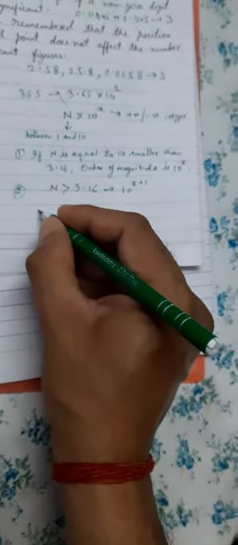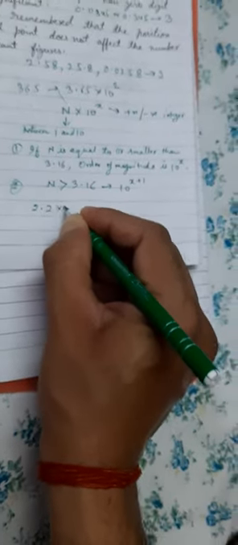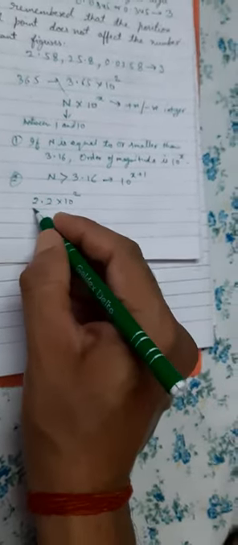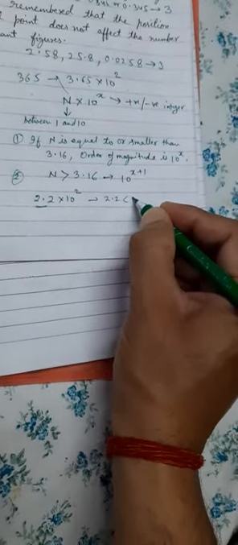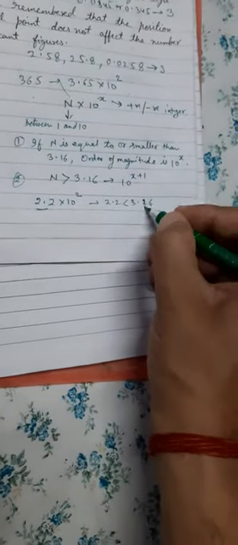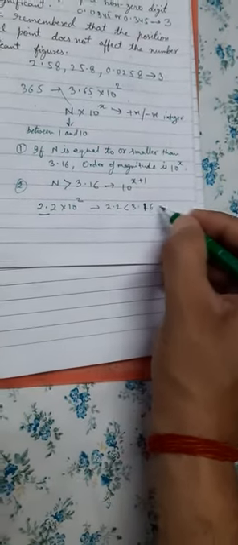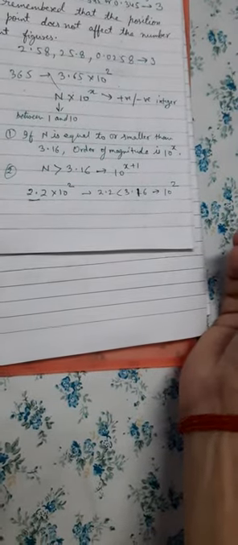Clear? I am just giving you some examples here. Suppose I am writing the first one, 2.2 into 10 to the power 2. This 2.2 is less than 3.16, so the order of magnitude is 10 to the power 2.